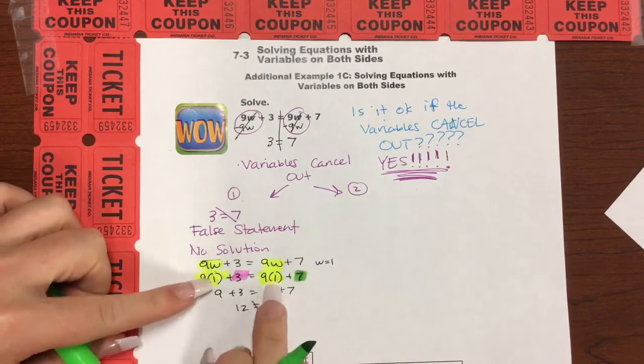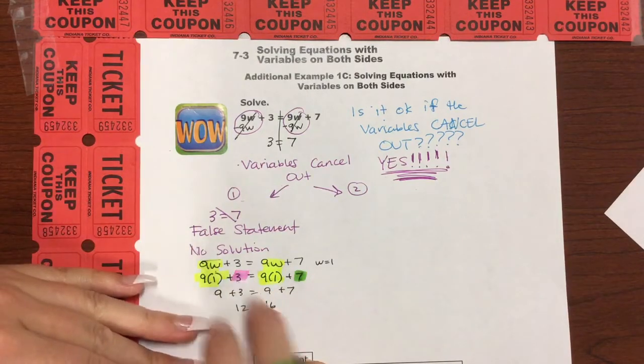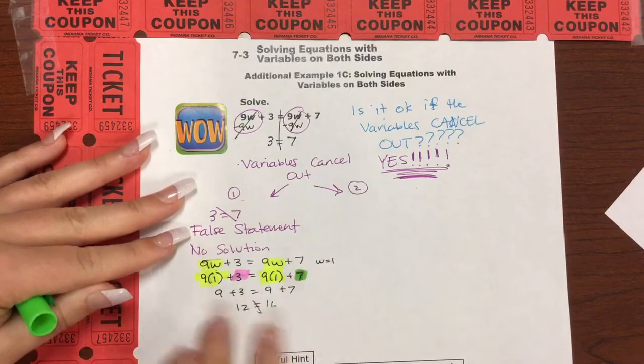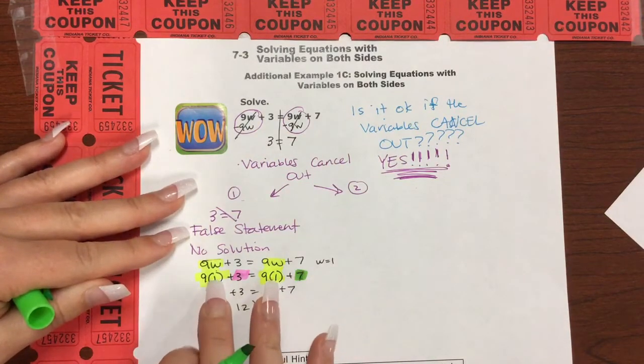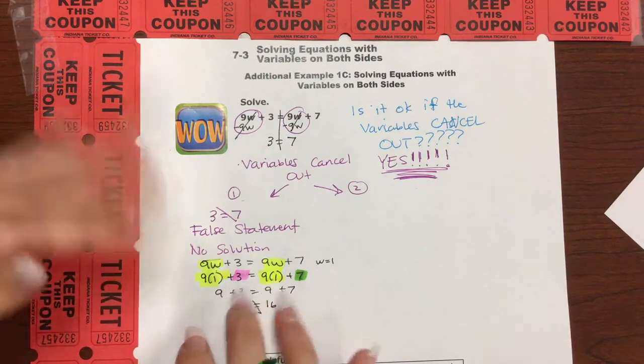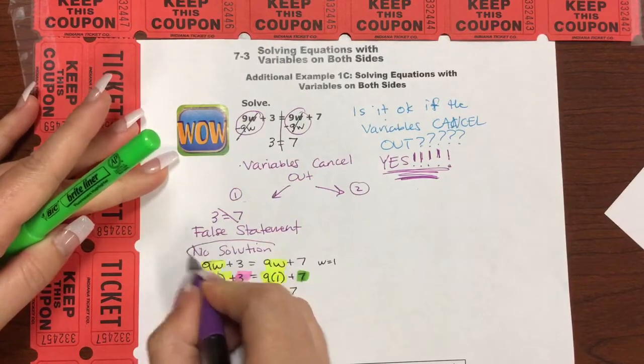So no matter what this value is, on one side they're adding 3 to it and on the other side they're adding 7 to it. It doesn't matter whatever you stick in for w, whether it's a fraction, a positive number, a negative number, it's never going to be equal. And that is why it is no solution.